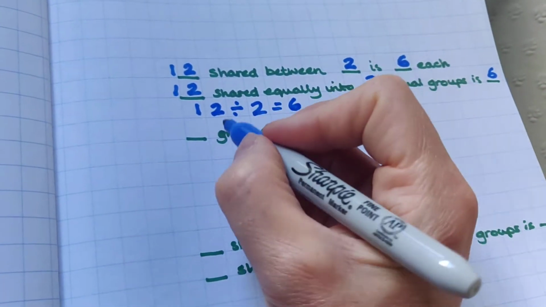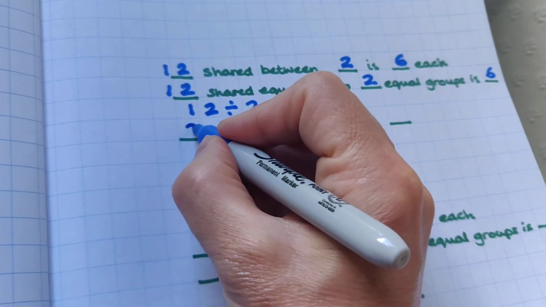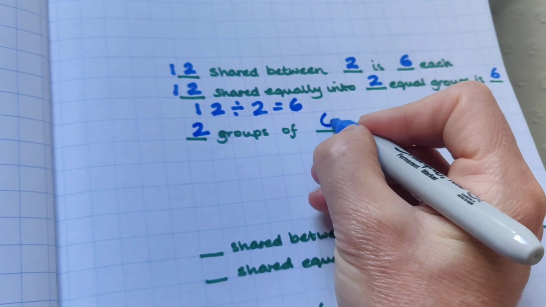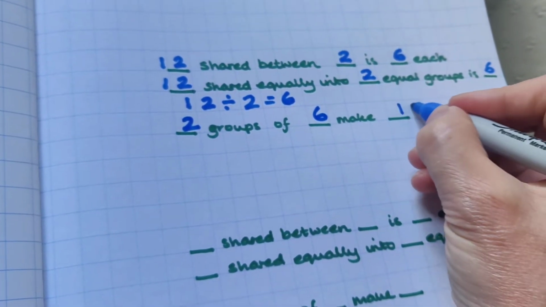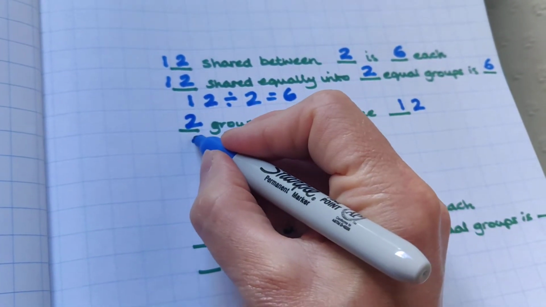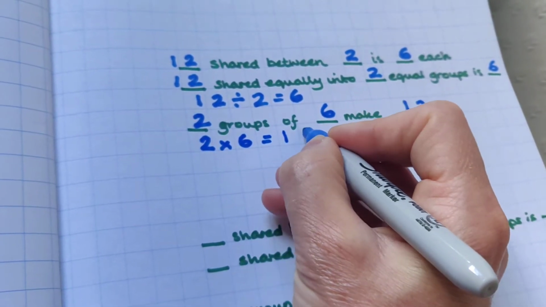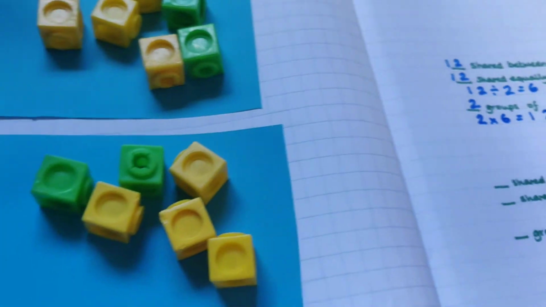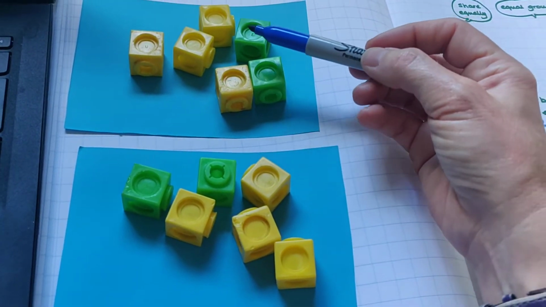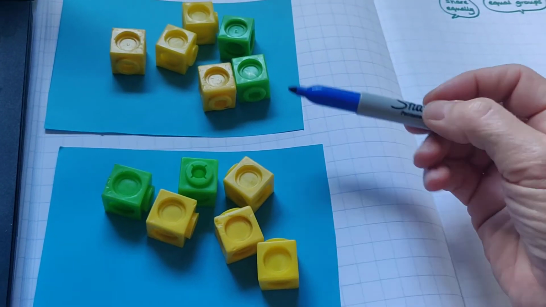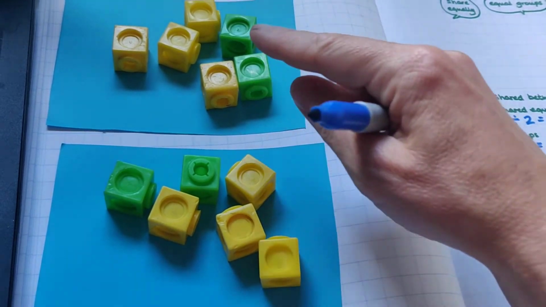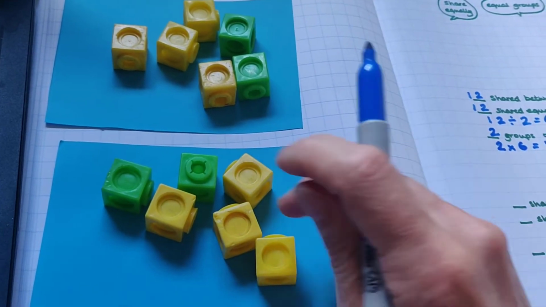And I can also say that I ended up with two groups of 6, which gave me 12, and that's the linked multiplication, that there were two groups of 6 with a total of 12. So in division, I divided my 12 into two equal groups. In multiplication, I made two equal groups of 6.